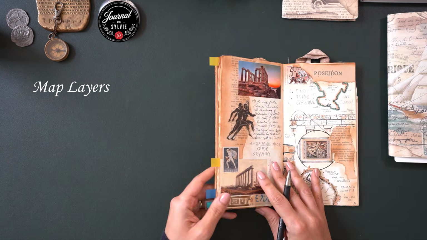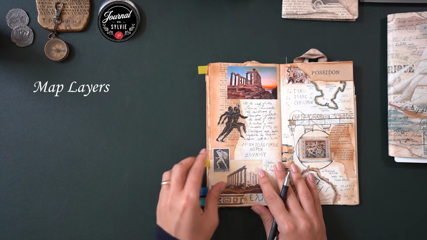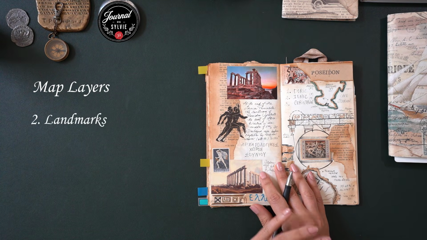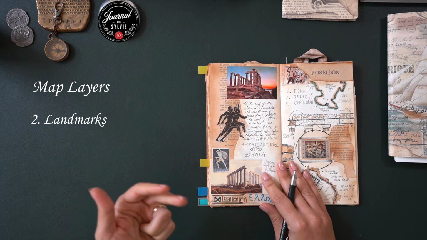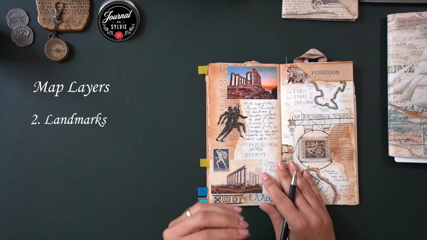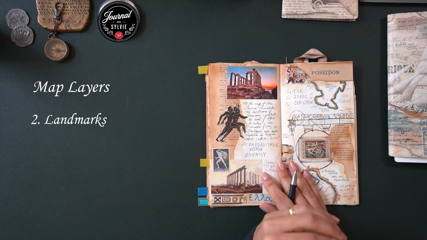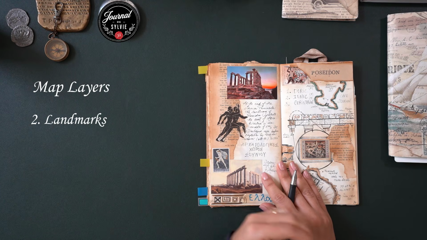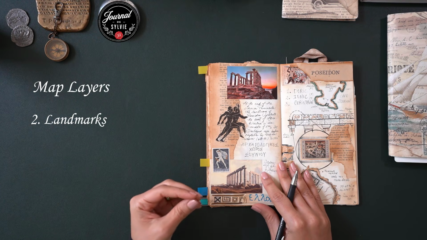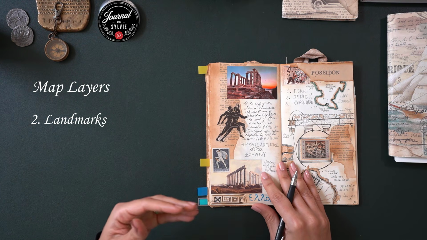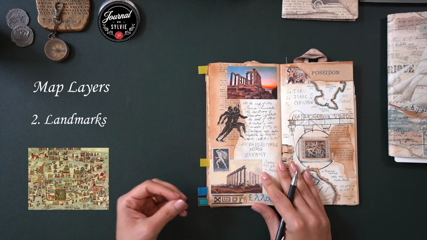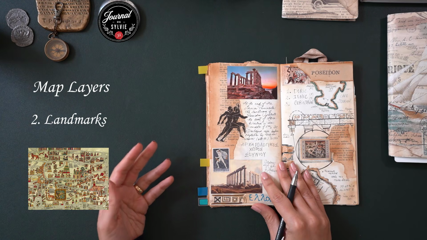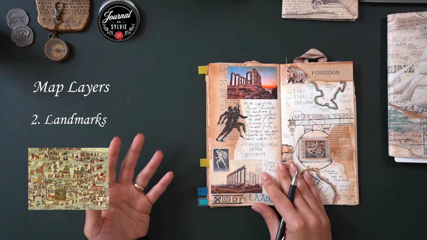The second layer will be to add pins to highlight the landmarks. And here by landmarks we mean the historical monuments, the religious sites, natural wonders, anything that can at this point enrich the narrative of this map. And if you think about it, probably this spot was worth visiting or it's considered a sightseeing spot because it has certain historical significance or natural phenomena.